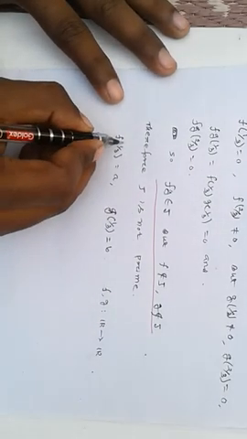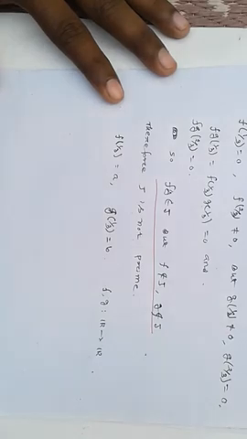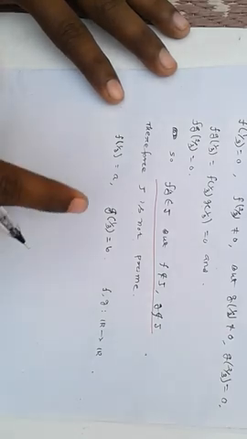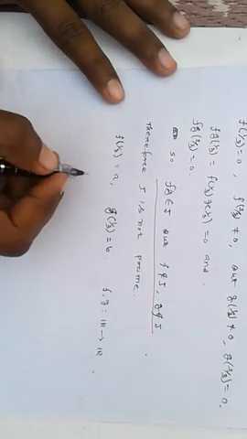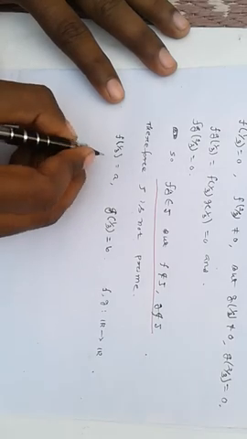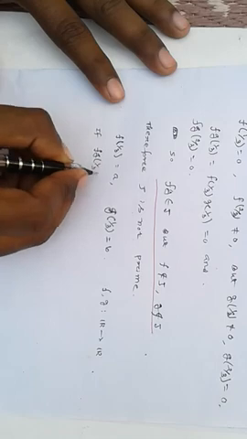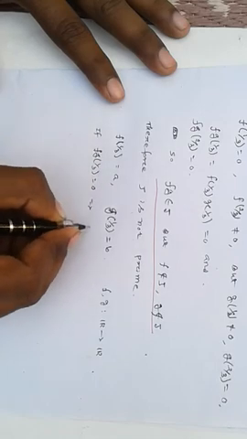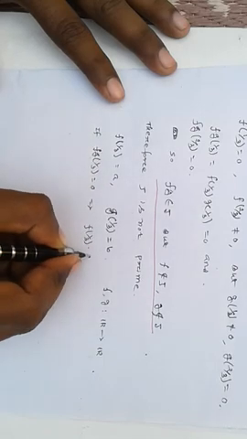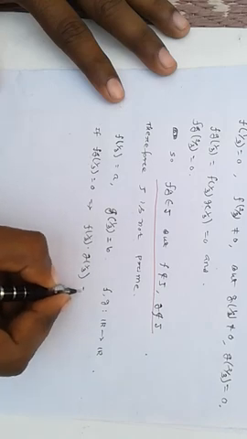So f gives a real number at one point and g gives a real number at one point. By the given condition, if fg(1/3) = 0, this implies f(1/3) times g(1/3) is 0.